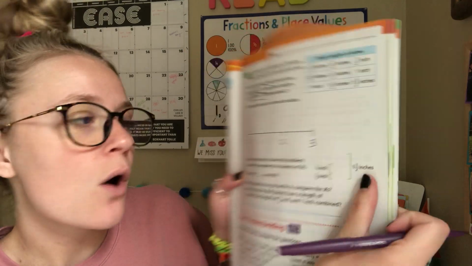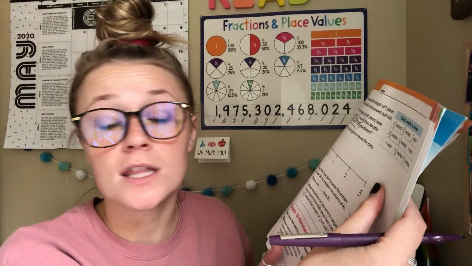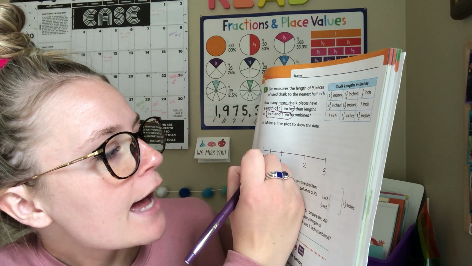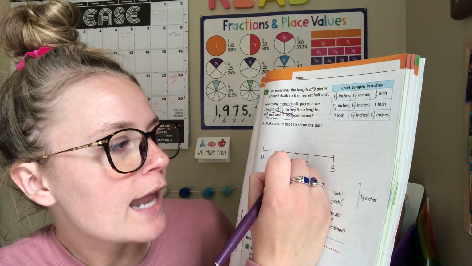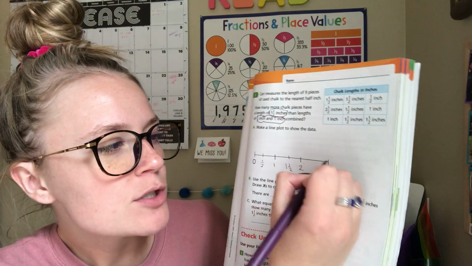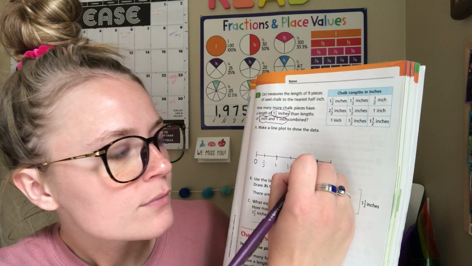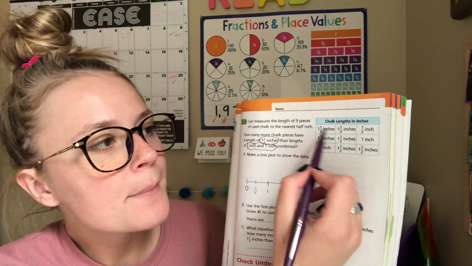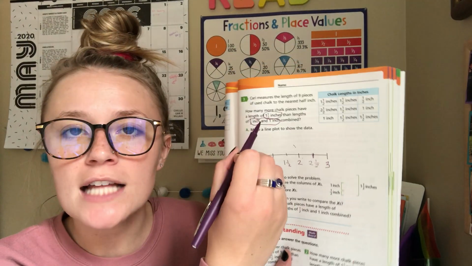And then once I have the whole numbers, then I can divide into halves and then fourths if I wanted to. So in between 0 and 1 is 1/2. In between 1 and 2 is 1 and 1/2. In between 2 and 3 is 2 and 1/2. Like that.